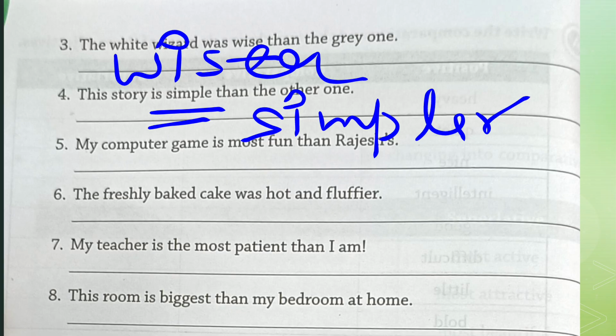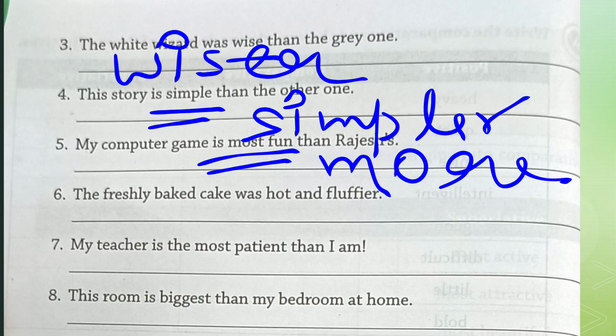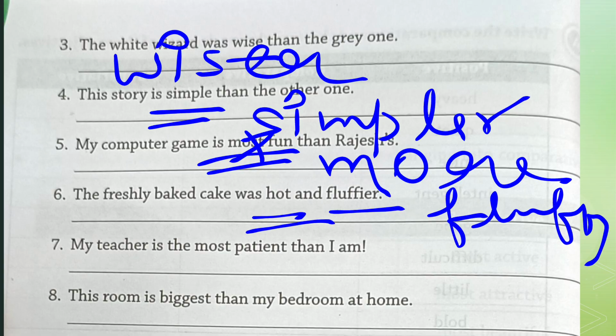My computer game is most fun than Rajesh's. Here most is used wrongly, so we use more: my computer game is more fun. More, not most. Next: the freshly baked cake was hot and fluffier. Not fluffier, hot and fluffy. The same degree will be used, because hot is in the positive degree, so fluffy must also be in the positive degree. Fluffy, fluffier, fluffiest. So we will use the positive degree, that is fluffy.